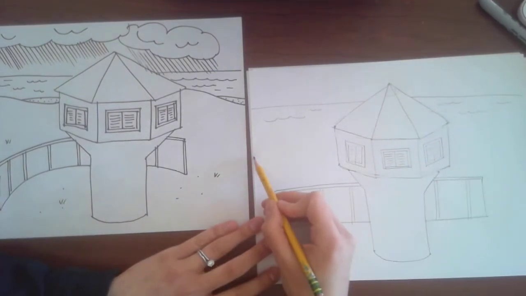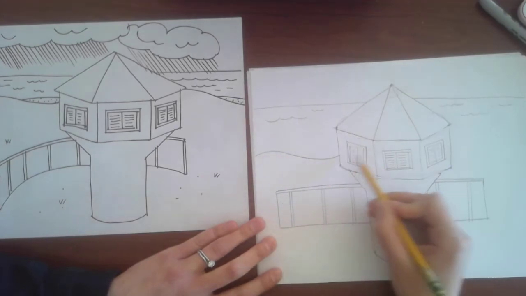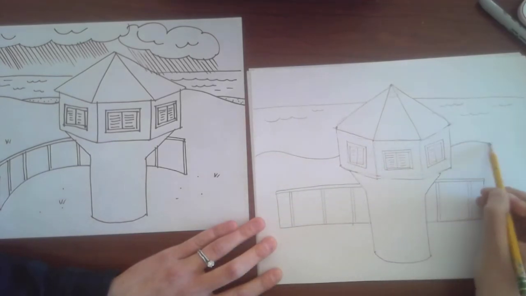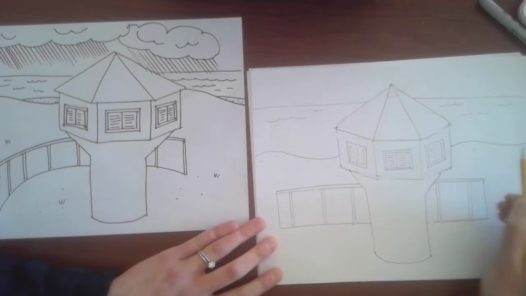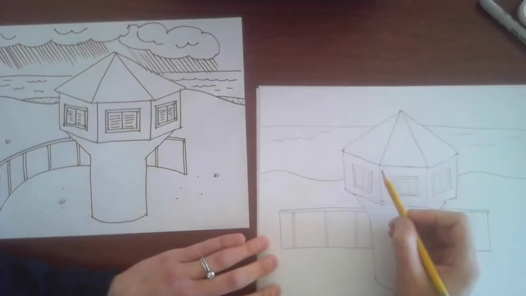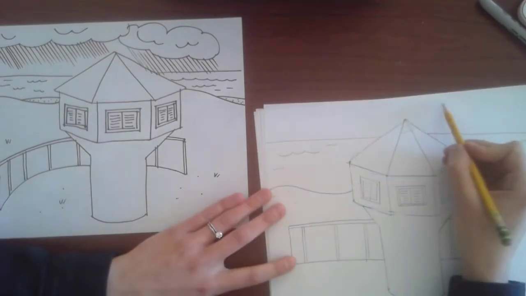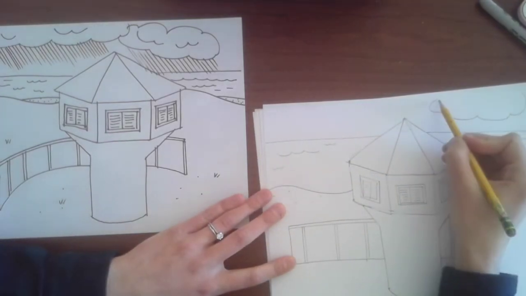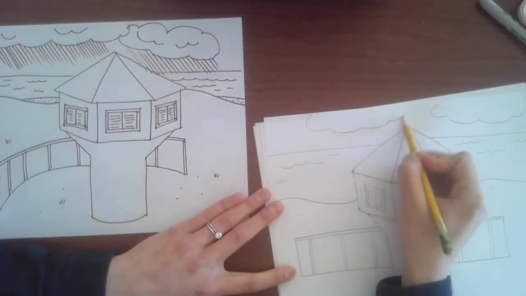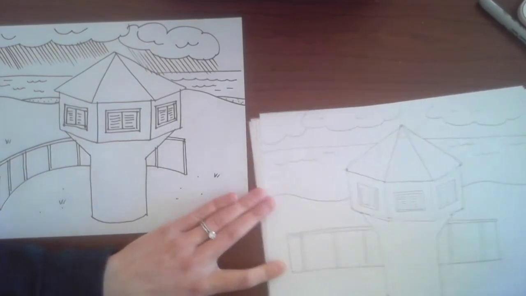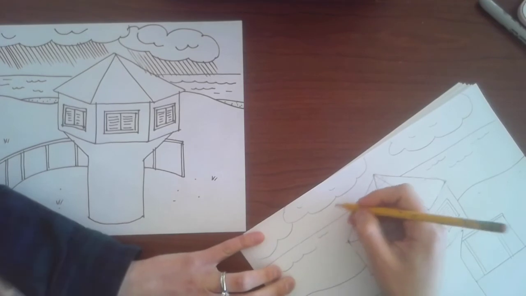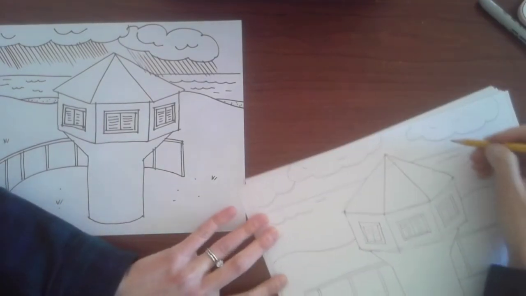And we might want to draw a curvy line maybe for like the sand dunes or the beach part. So this is the beach part and that's the water, the ocean part. Okay? And I might want to draw some clouds. Send them off your paper. Texture inside. You can even make them rain clouds. It will look really strong.